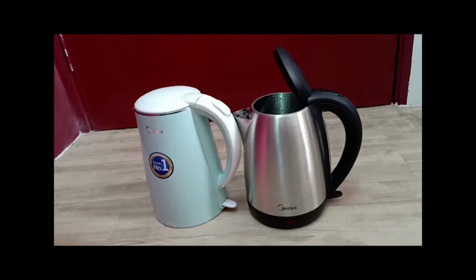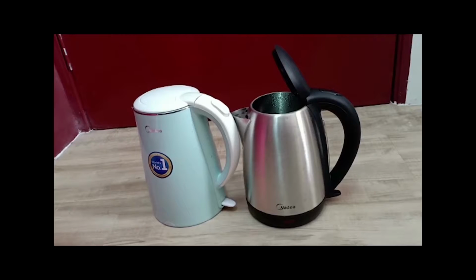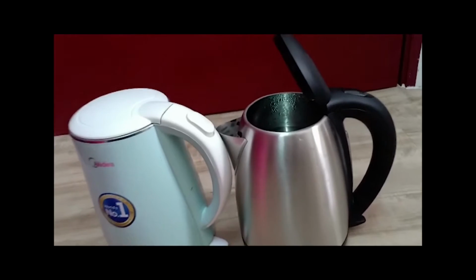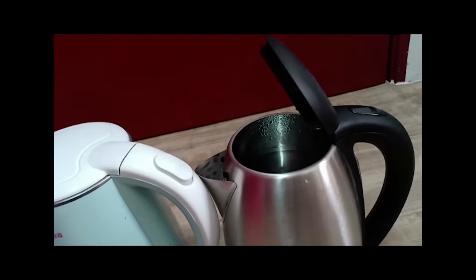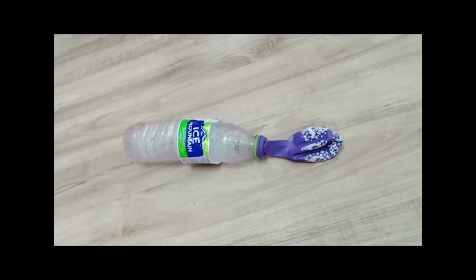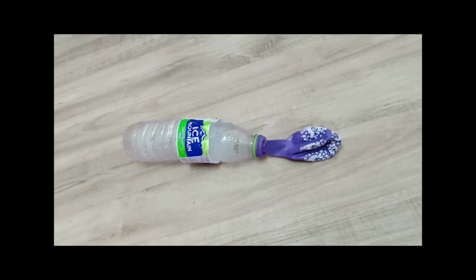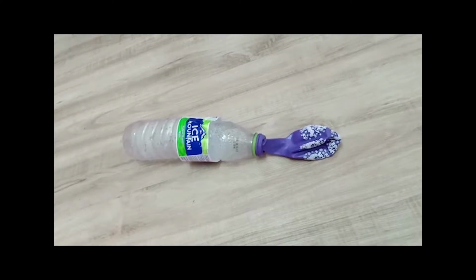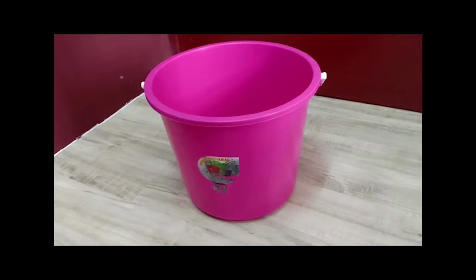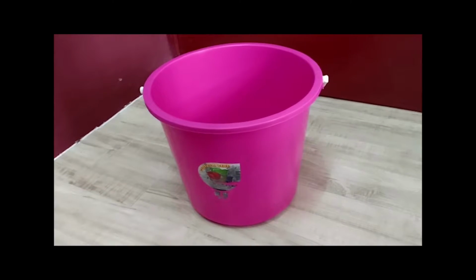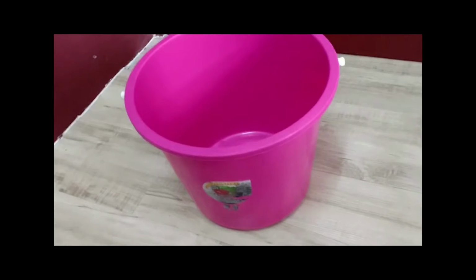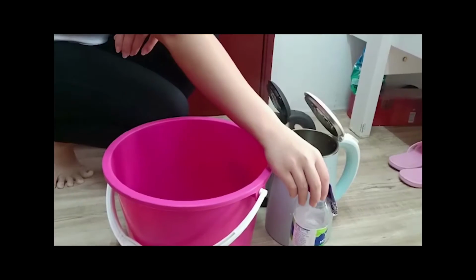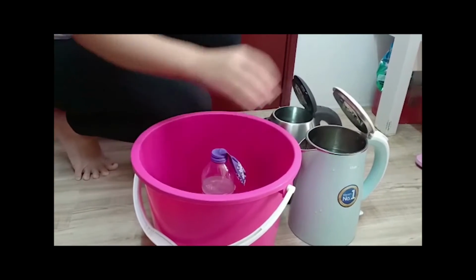We prepare two jugs with hot water inside. Next, we put a balloon on the mouth of the empty bottle. The last apparatus that we have to prepare in this experiment is an empty pail. Place the bottle in the hot water.